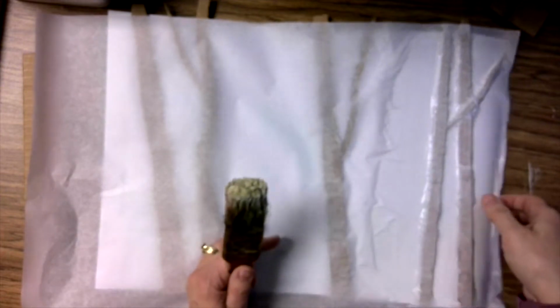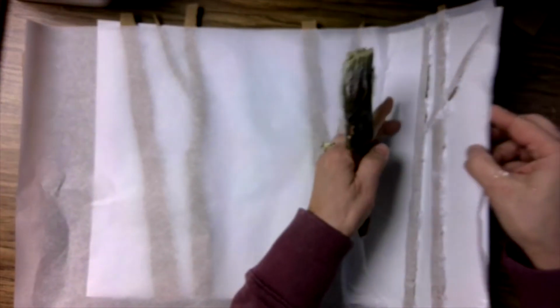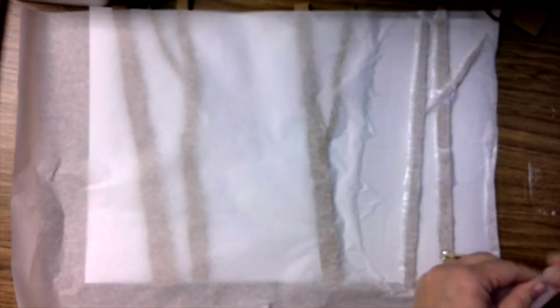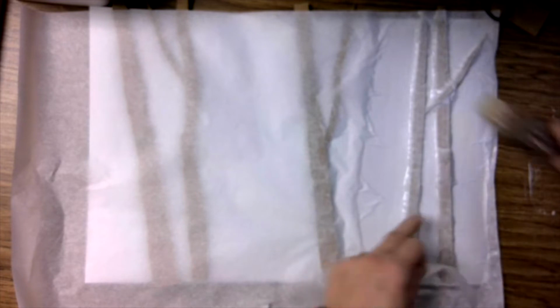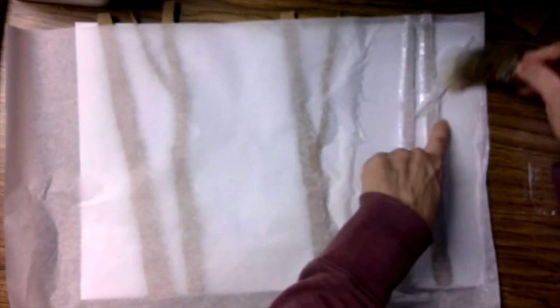Okay, so when you look on the side, let me see if I can get that up where you see it. See how you can see the cardboard right here on the side? I just want to plug those holes, but I have all this tissue paper extra down here. So I'm going to just tear off some pieces, and I'm going to come along, and this is wet. I'm just going to lay another piece on there and patch that and cover those holes.